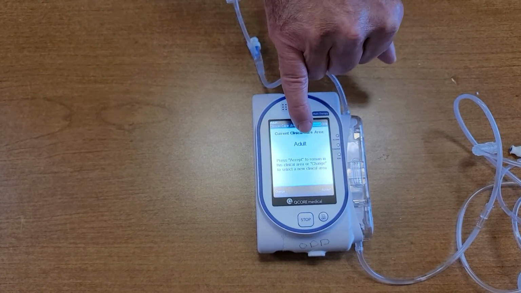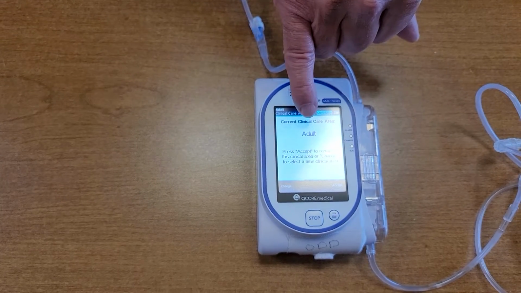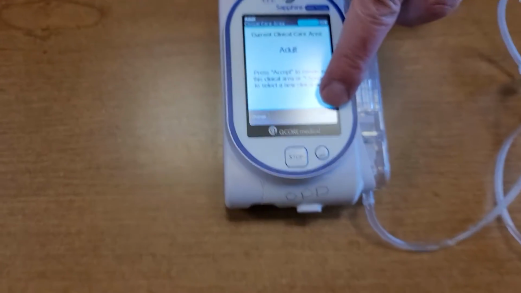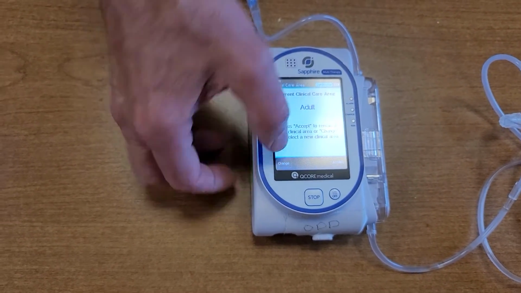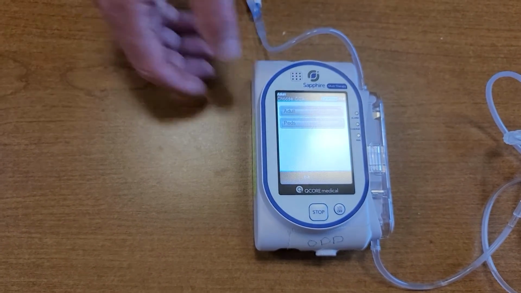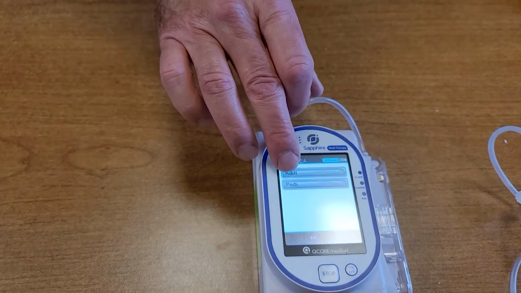So when it comes up, you'll see here that it is in adult. If I want to run this for an adult drip, I leave it like it is and hit the accept button right there. If I would want to change to a pediatric patient, at this point I can hit the change button right here. So change. And then I have my choice of adult or peds. For right now, we'll go ahead and stay in the adult.